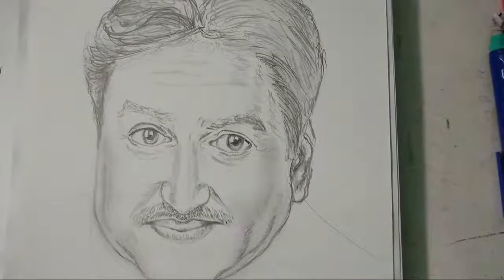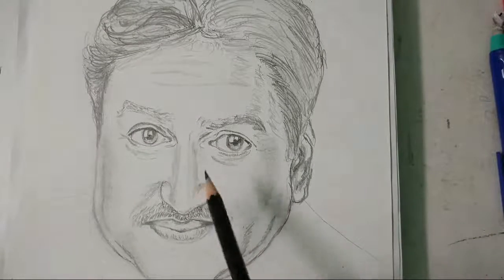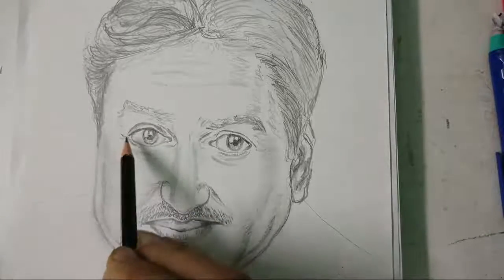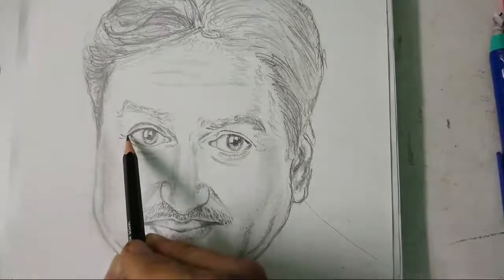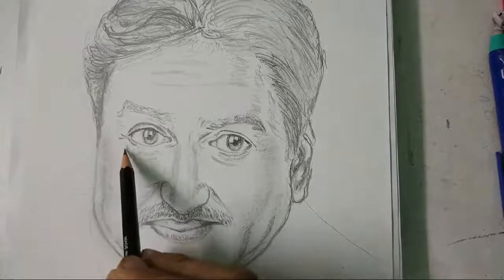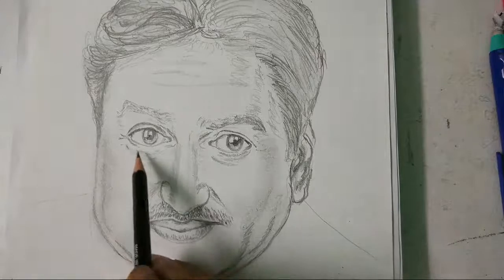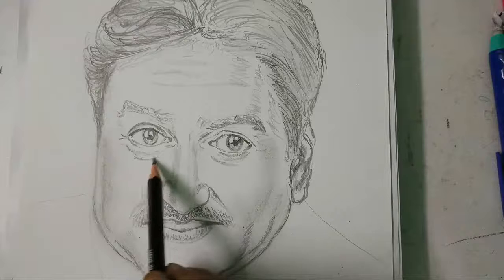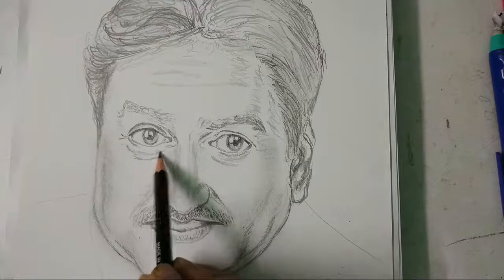Now the face has been done. Now I am observing if anything else can be done. Now there are some folds under the eyes which are important.